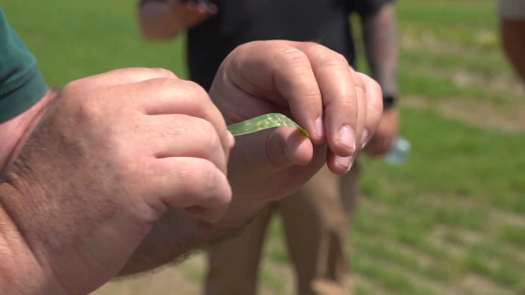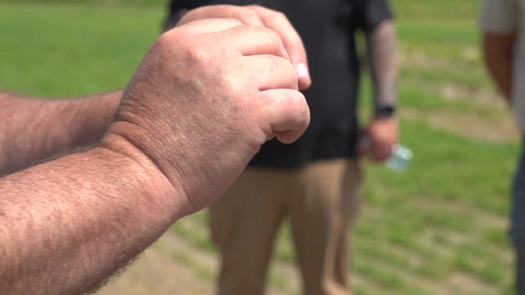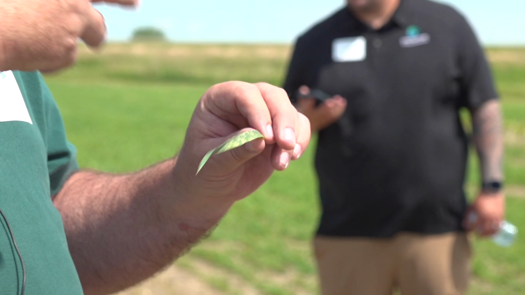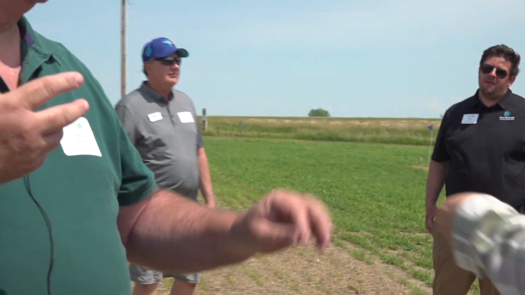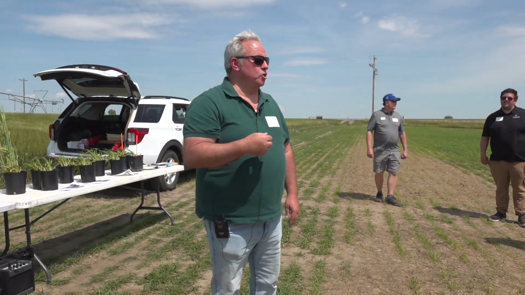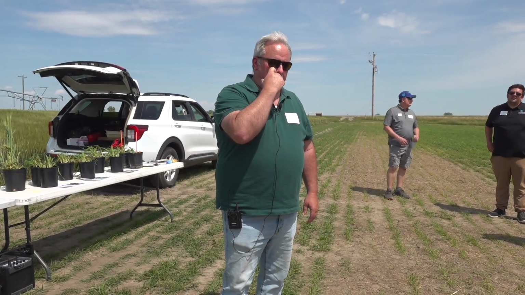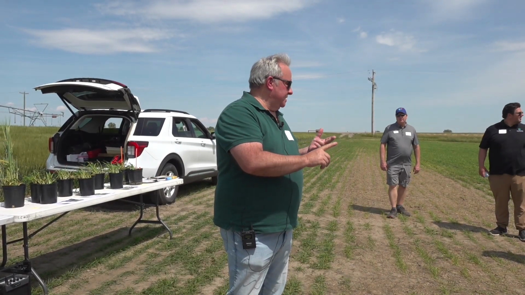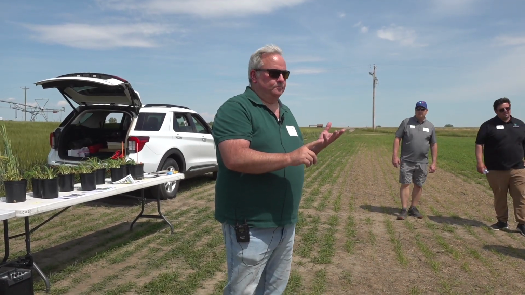It's hard to see on these, this isn't the best example, but those will get bigger and bigger. Probably a lot of you, if you grow winter wheat, have seen powdery mildew. It's also relatively common in durum the last few years. So powdery mildew we can also manage with crop rotation, resistance, and fungicides.